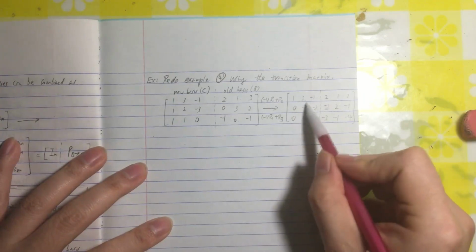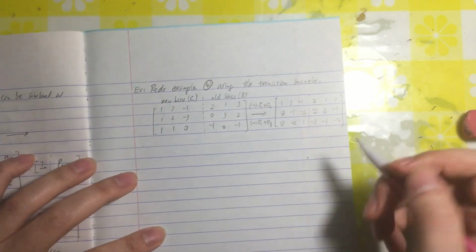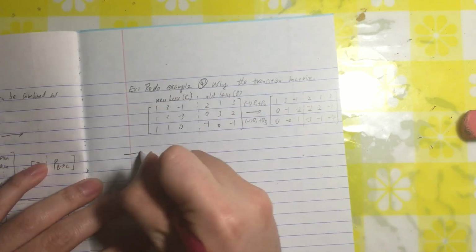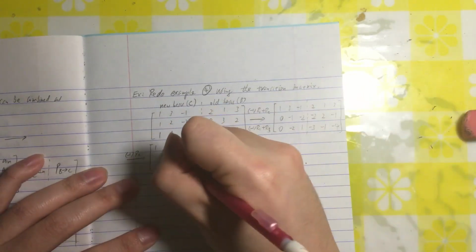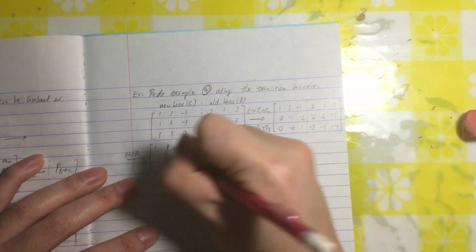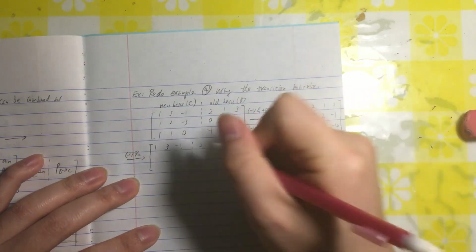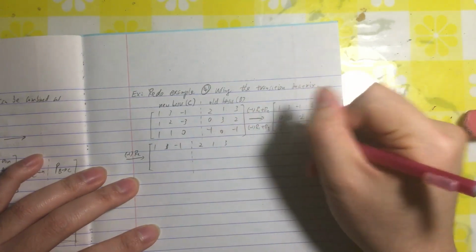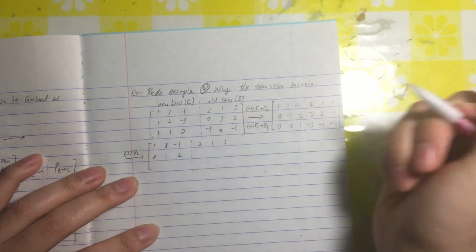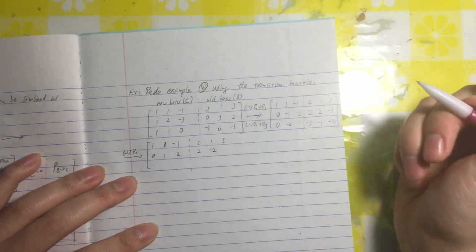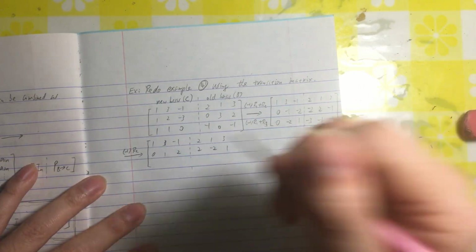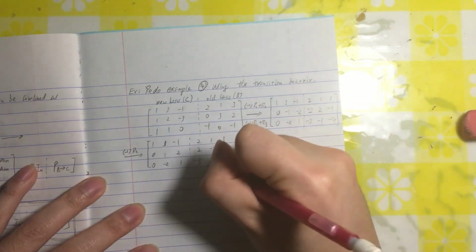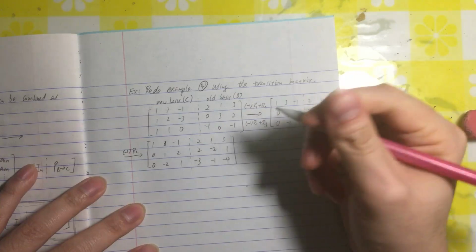Next, in the second row, try to make leading 1 here. So I can multiply second row by -1. First row stays the same: 1, 3, -1, 2, 1, 3. Multiply second row by -1, I get 0, 1, 2, 2, -2, and 1. Leave the third row the same: 0, -2, 1, -3, -1, -4. That's the leading 1 here.